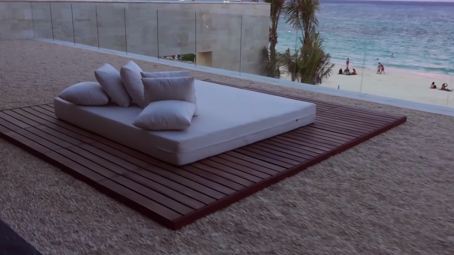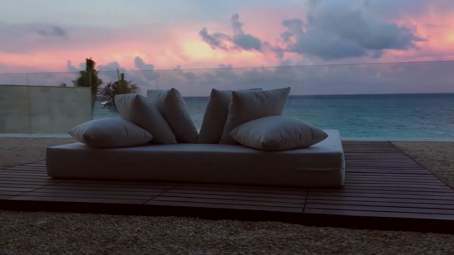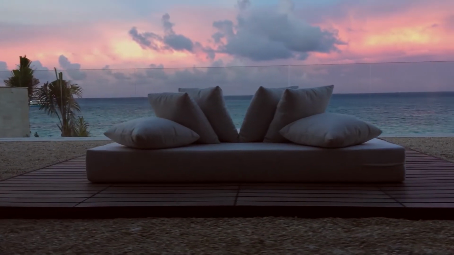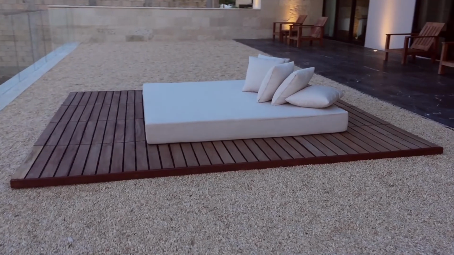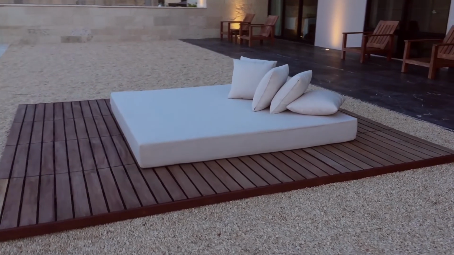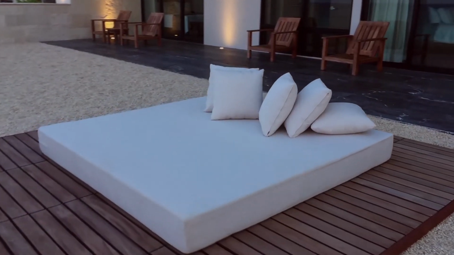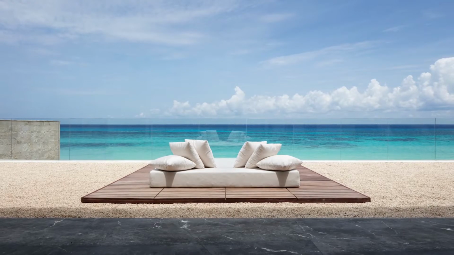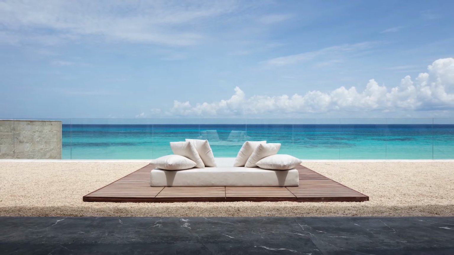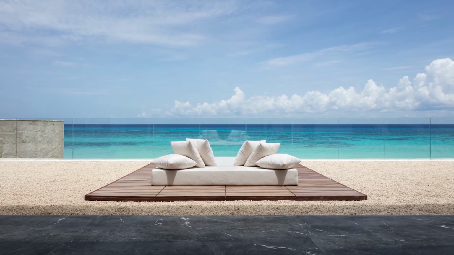So for the last shot of the day, we're gonna try something a little bit different. We're up here on the roof of this house where there's this amazing daybed set on top of a field of gravel overlooking the Caribbean Sea. Earlier today, I shot one of my favorite shots of this entire trip, which is just the daybed against a field of turquoise blue sky and sea. It just looks amazing, and we'll show you that right now.